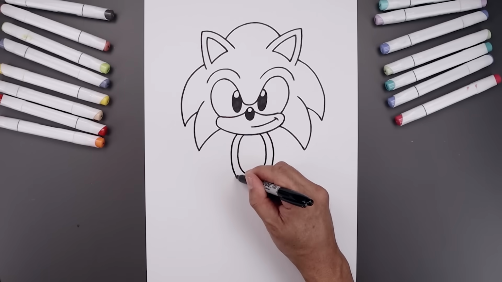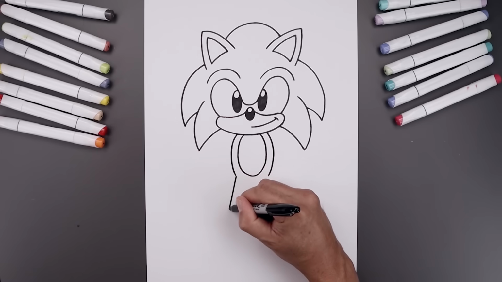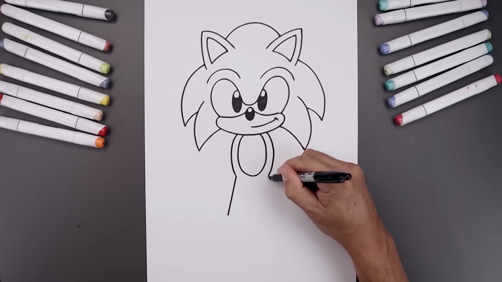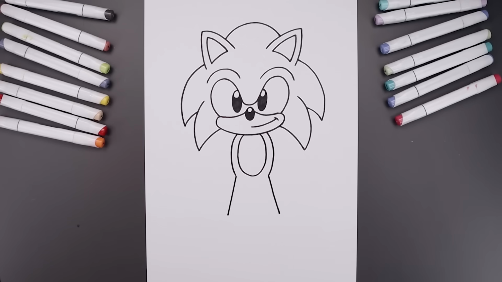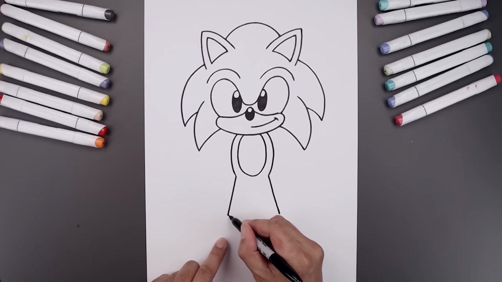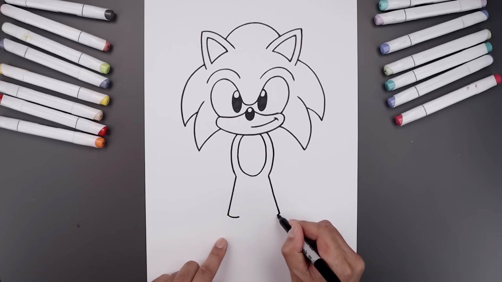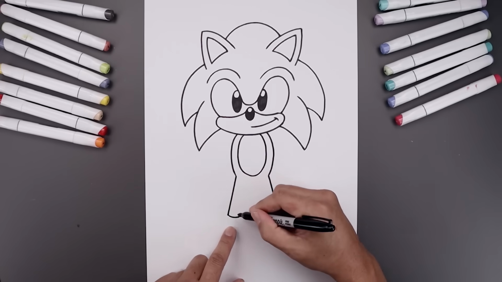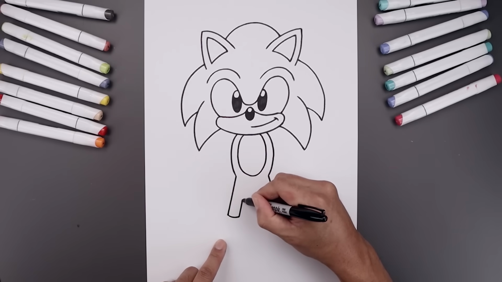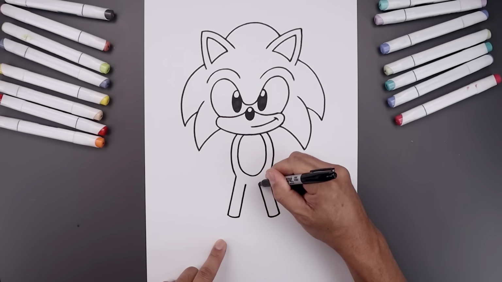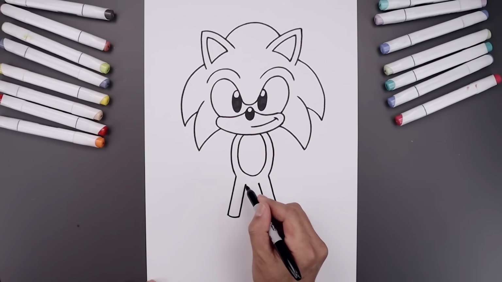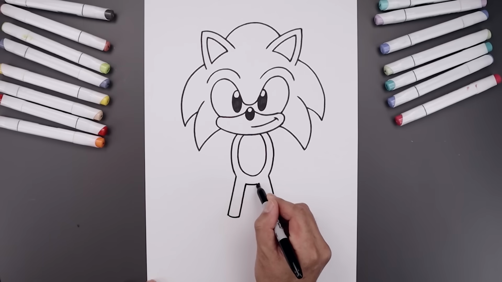Now from the hip, we draw two straight angle lines, one on the outside on the left, coming down towards the bottom of the leg, and then one on the right. Let's round out the bottom of the leg, coming down and in. And it'll follow that same angle line going up towards the body. Let's close off the bottom with a curve, coming down and up.